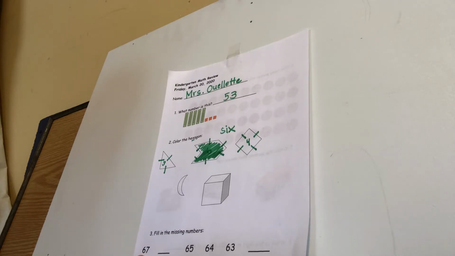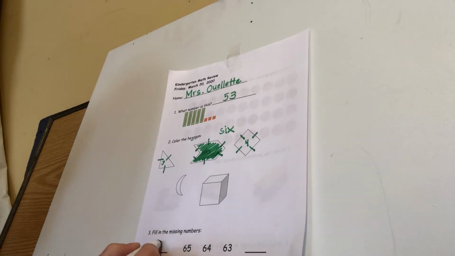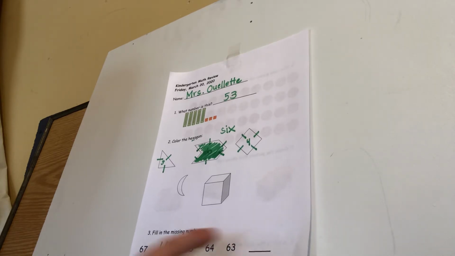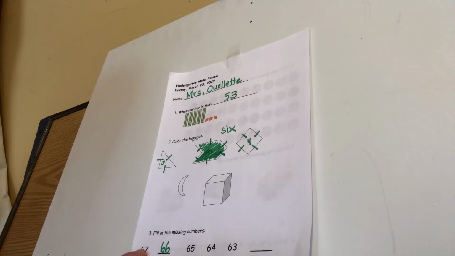So if I'm counting backwards by 1s and I'm at 67, I have to think of the number 66. 67, 66, 65, 64, 63. What comes next if I'm counting backwards by 1s? This might be challenging. Take a look at the 1s column to help you. 7, 6, 5, 4, 3. I bet that just helped a bunch of kids.